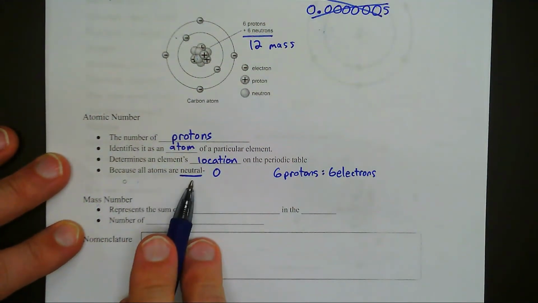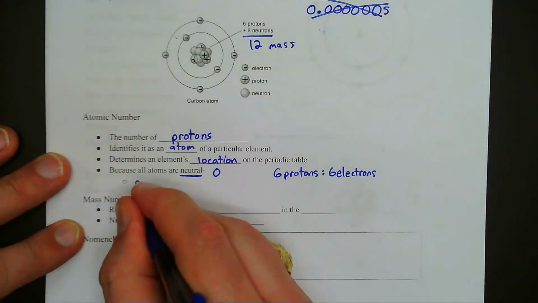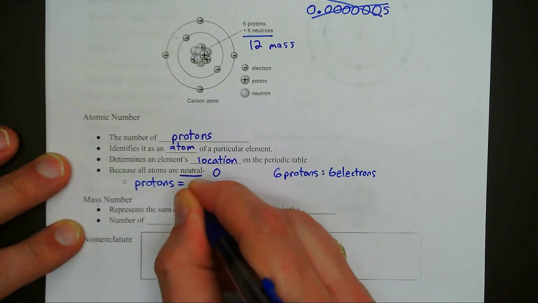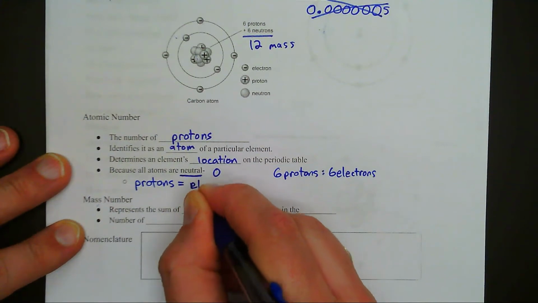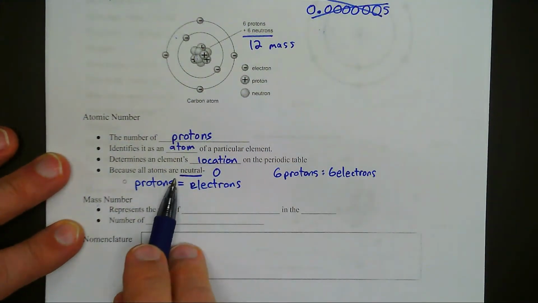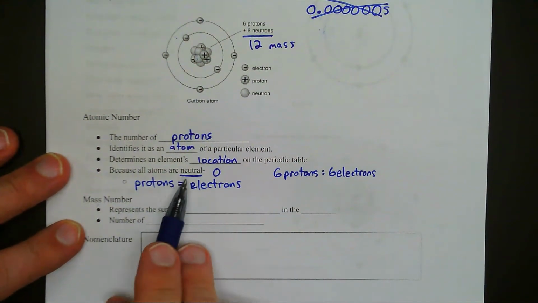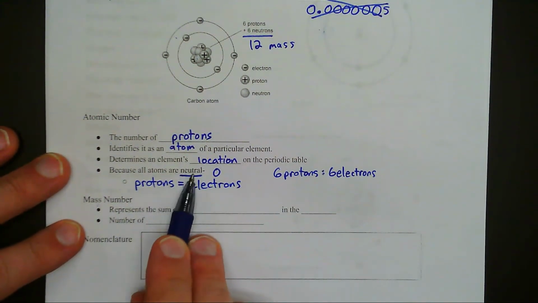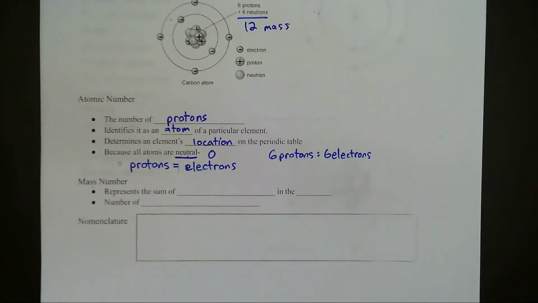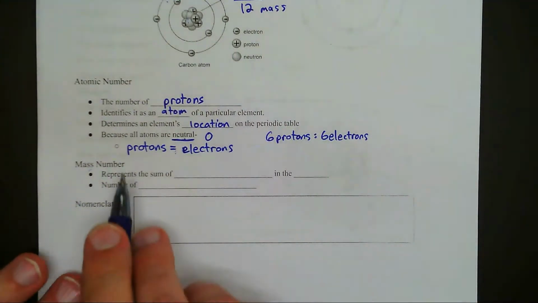So what I'm getting at here is that protons will be equal to electrons. Because the idea here being that we want to cancel them out so that we end up with a neutral number. All right. You'll see that when we get to some of the problems on the homework page for today. But let's go ahead and do mass number now.